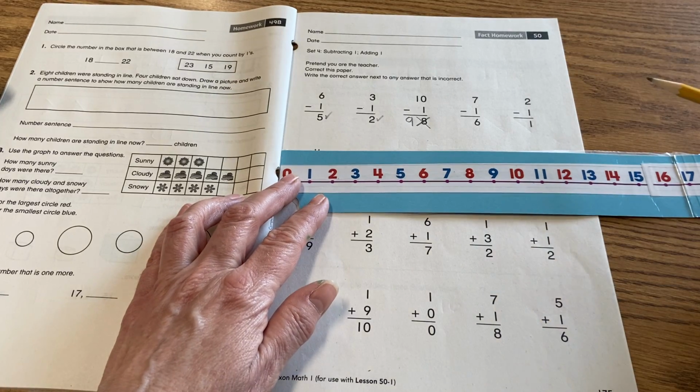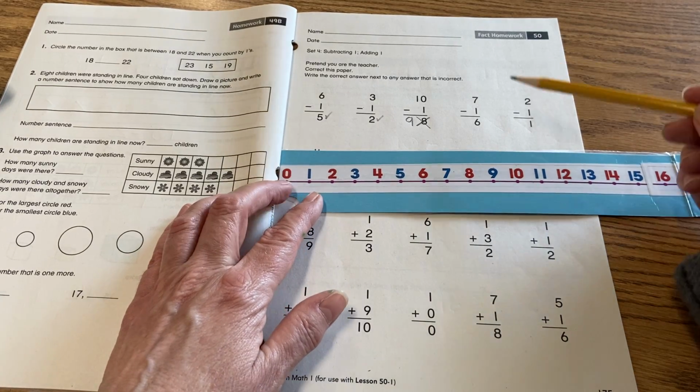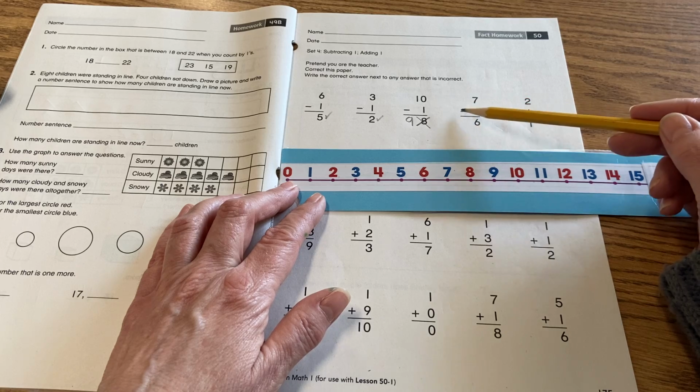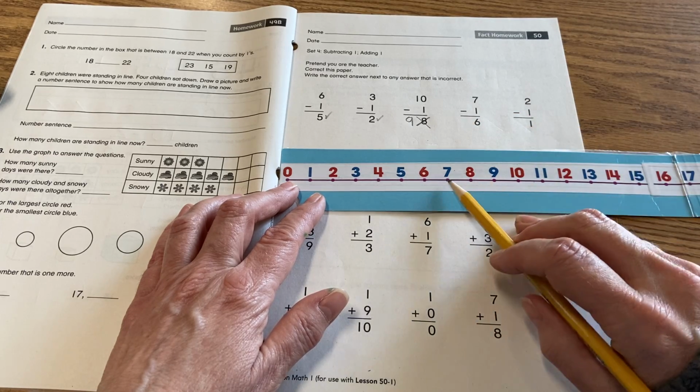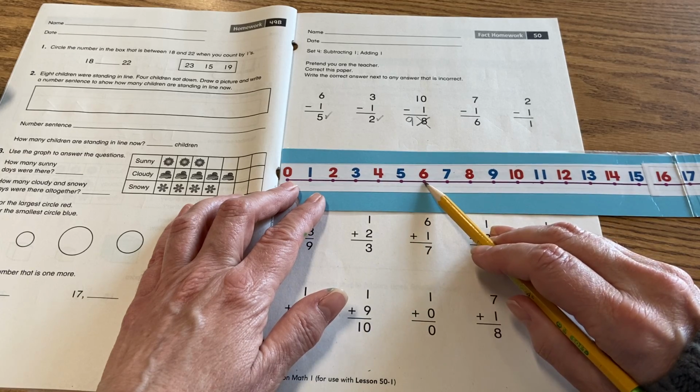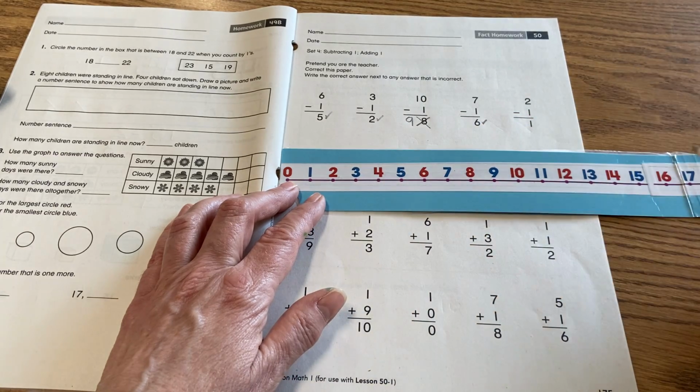So, for those of you who want to be teachers, this is how you grade papers, right? Okay, let's read this one. 7 minus 1 equals 6. Does 7 minus 1 equal 6? Let's check it out. 7 minus 1 equals 6. So that one's correct. We get to give it a little check.